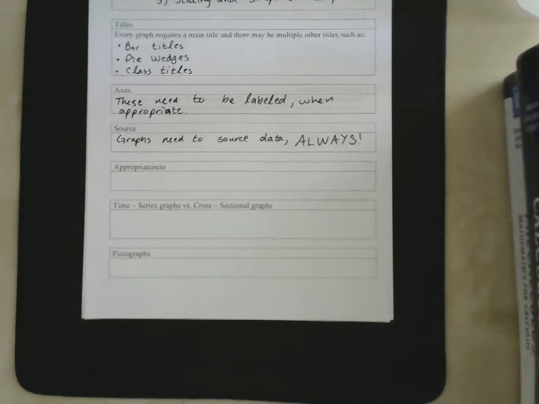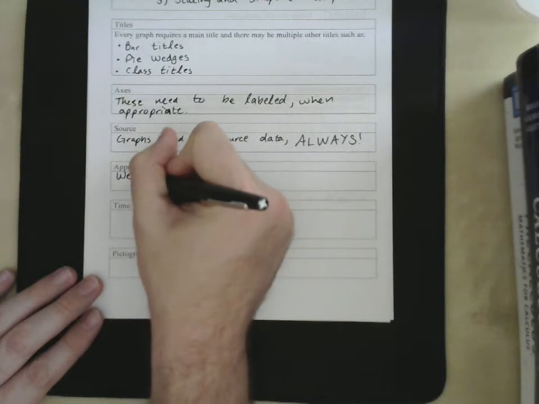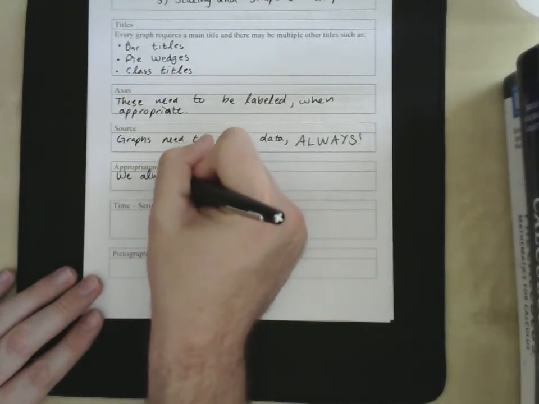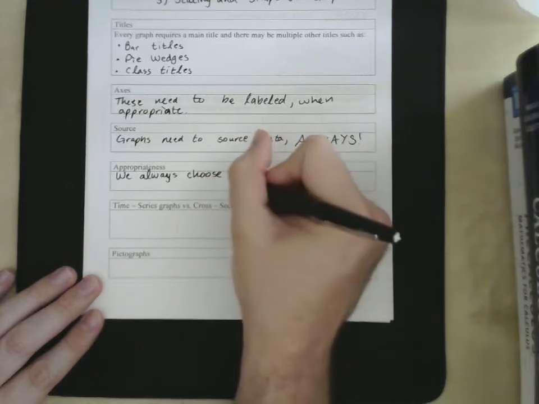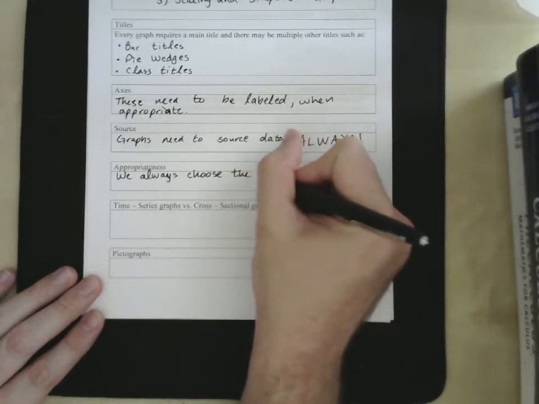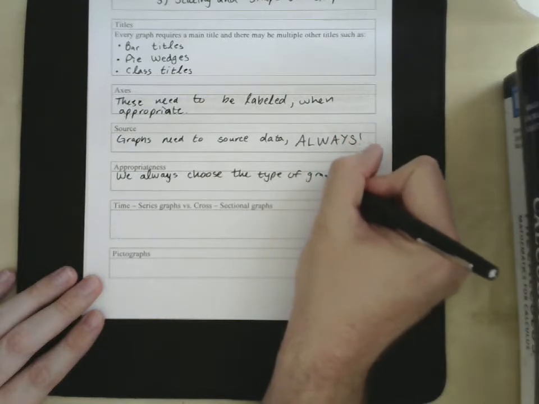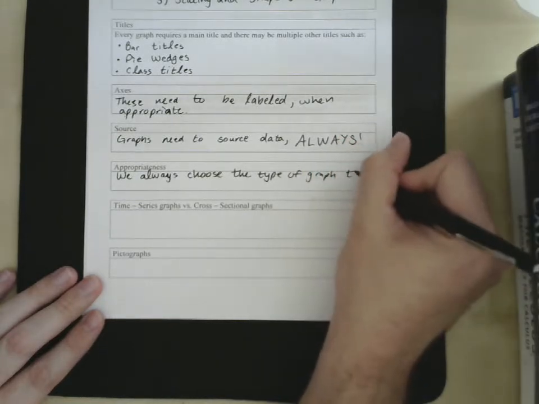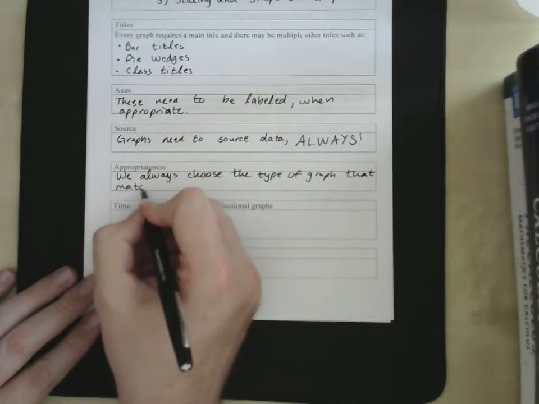And then finally, appropriateness. We need to choose the type of graph. So we always choose the type of graph that matches the data.